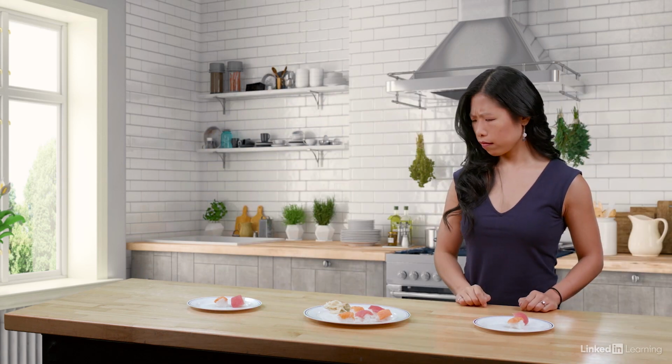I'm ready for another piece of sushi, so I'll pick up the first chopstick, then the second one, and I think I left the refrigerator open. Well, that was rude of him.